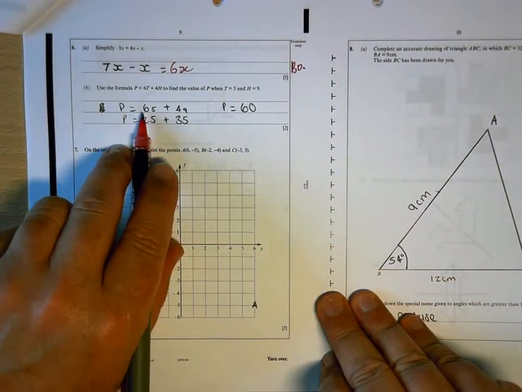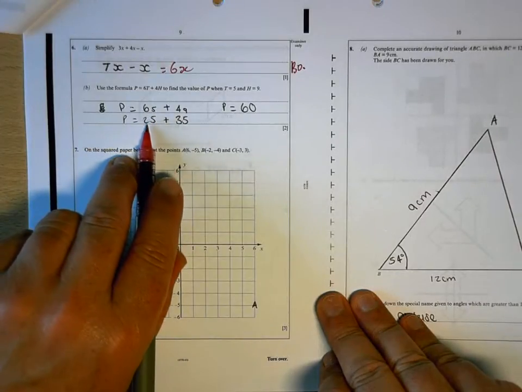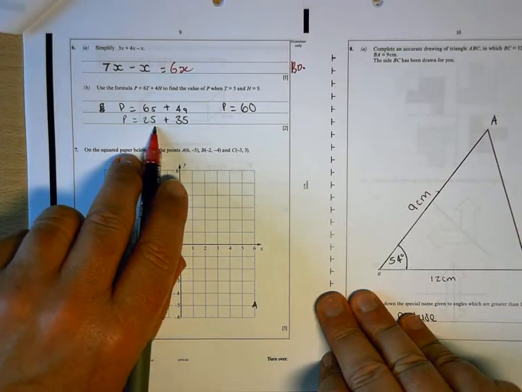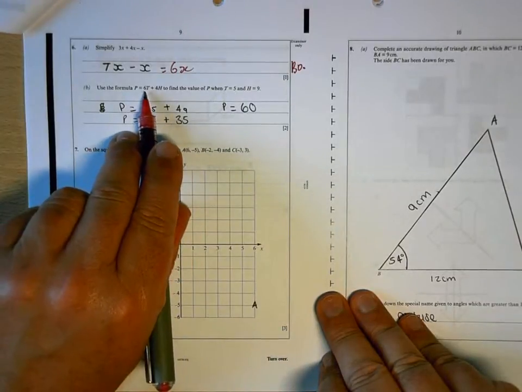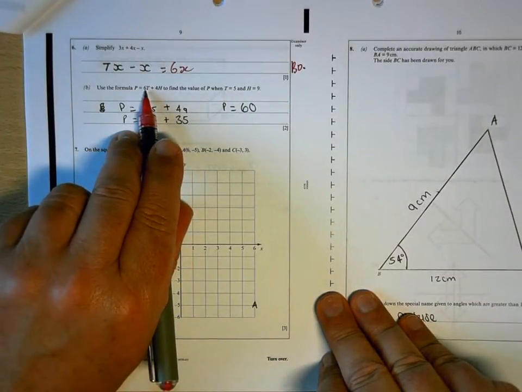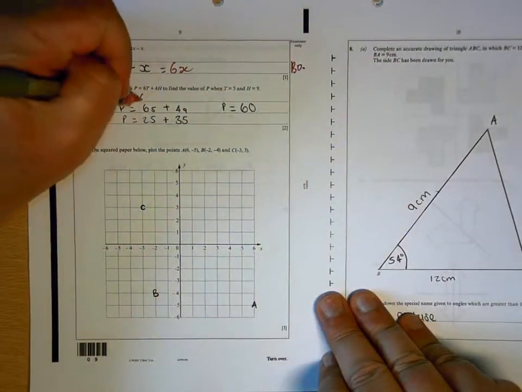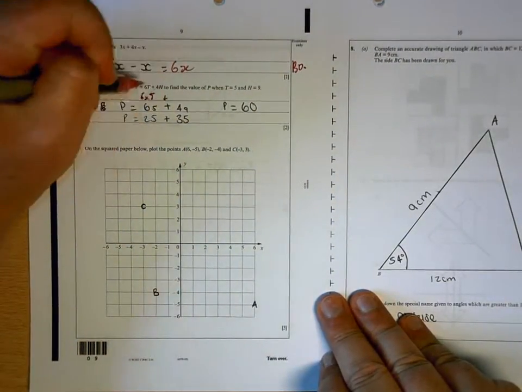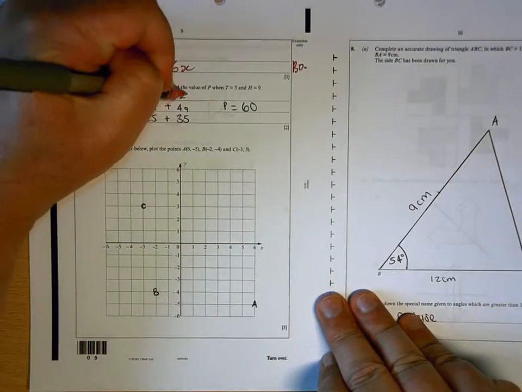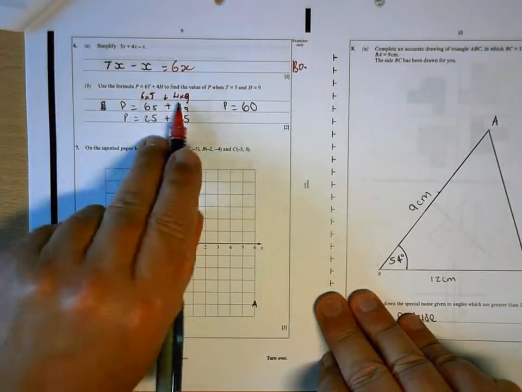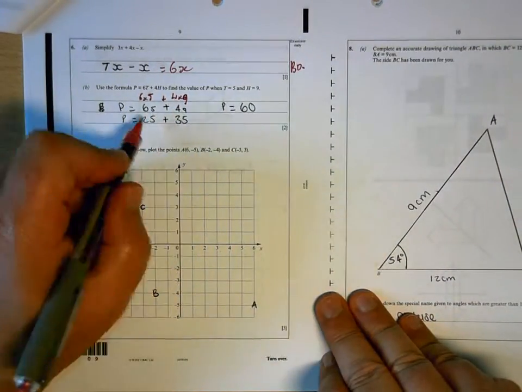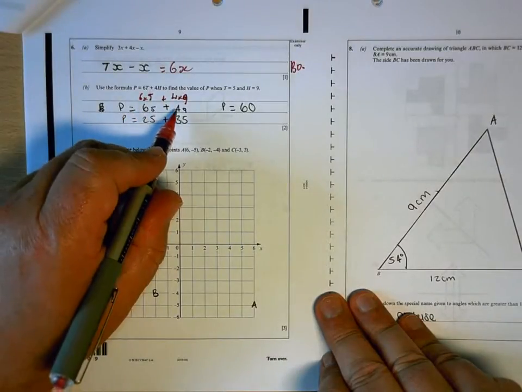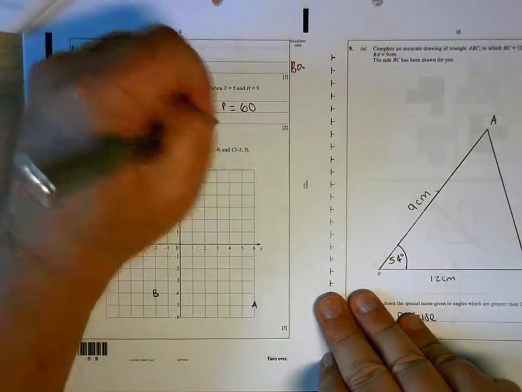Here, what have you done there? The most important thing to do is to make sure you realize that the 6 and the t are joined by a times. So it's not 65, it's 6 times 5, and it's not 49, it's 4 times 9. You then work those out, so it would be 30 add 36. So I'm not sure how you've gone from 65 to 25 and 49 to 35, but your method is wrong.